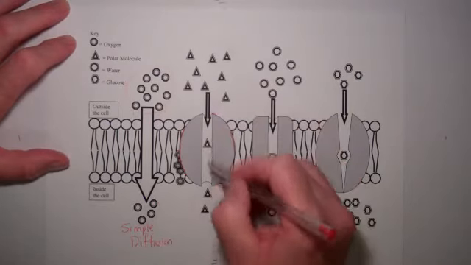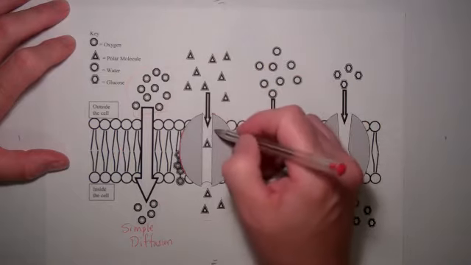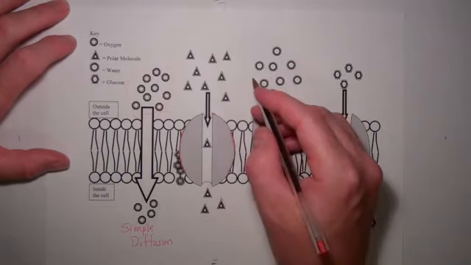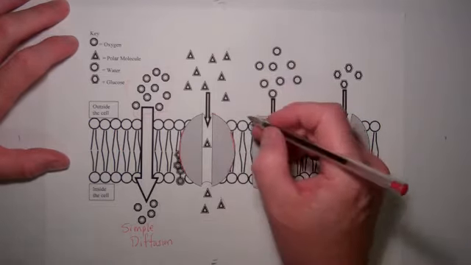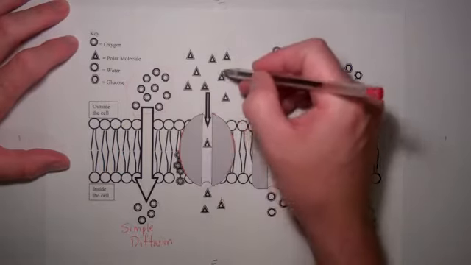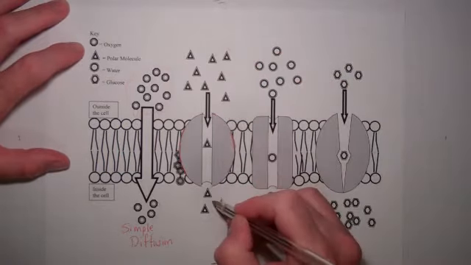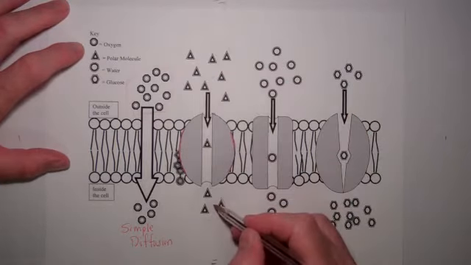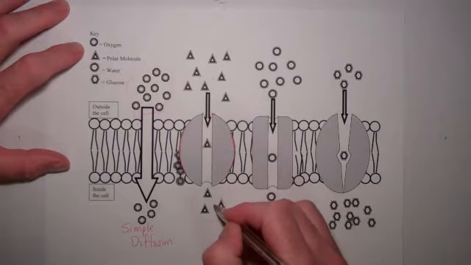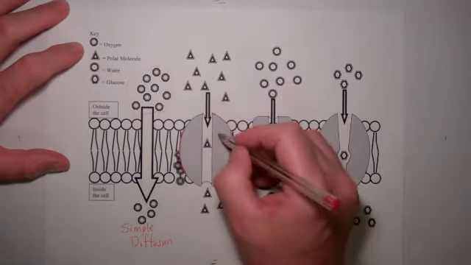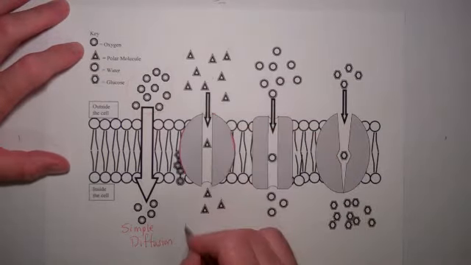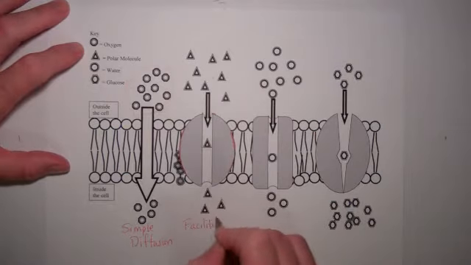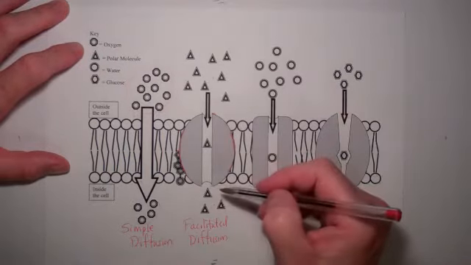Now, because of this hole or this tube, we call this a channel protein. It also could be called a porin or a pore. And the bottom line here is that we still have diffusion: movement of particles from a high concentration to a low concentration. They're just being helped across the membrane because of this channel protein. This would be facilitated diffusion, because it is being helped or facilitated across the membrane.